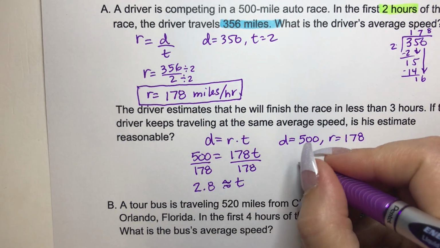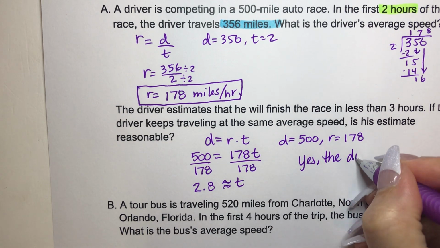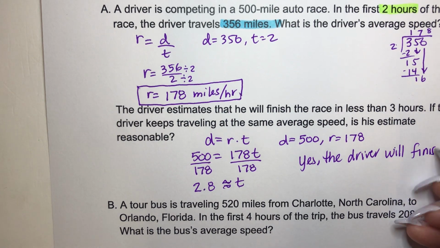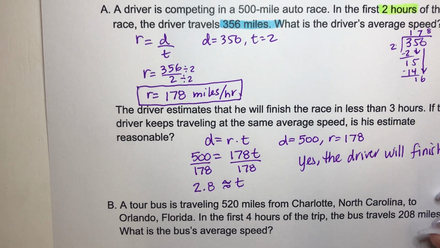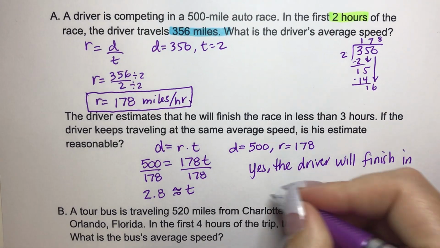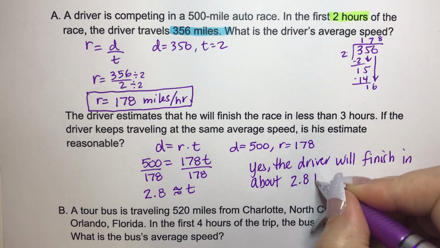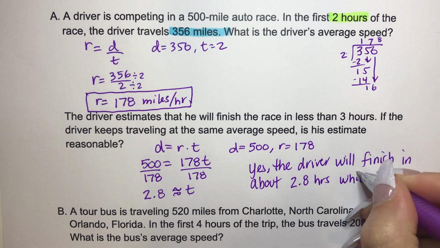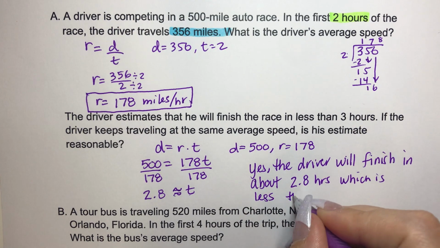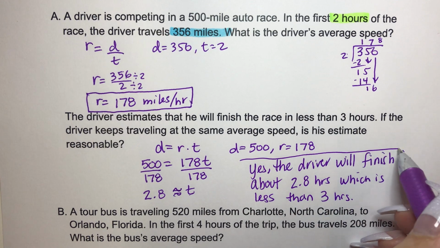Yes. The driver will finish in about 2.8 hours, which is less than 3. Okay, and that is our answer.